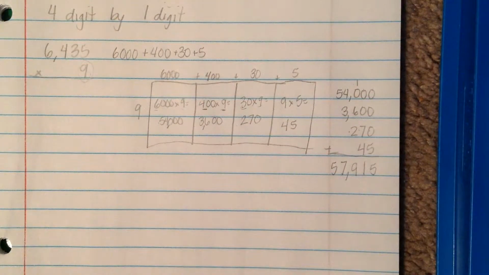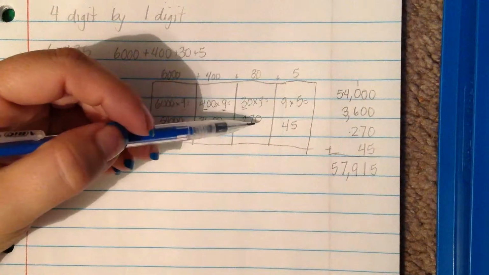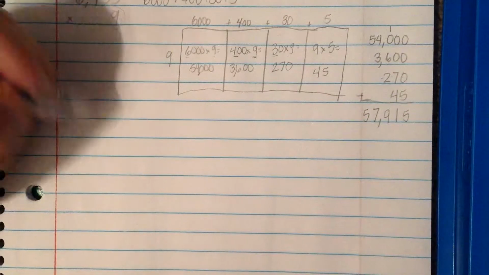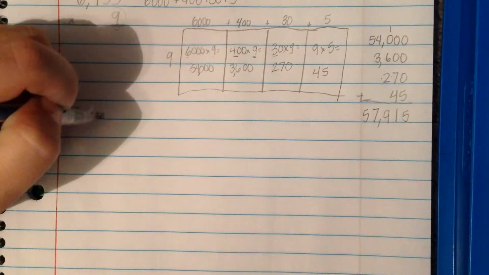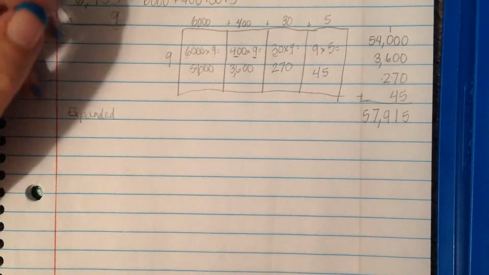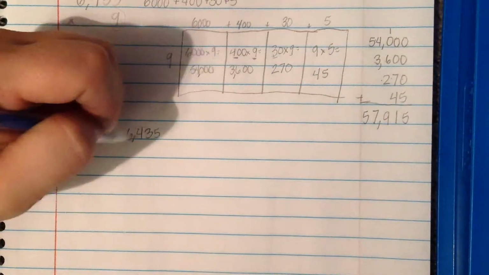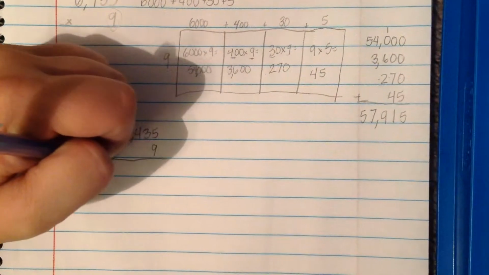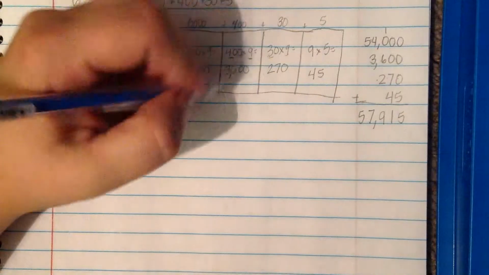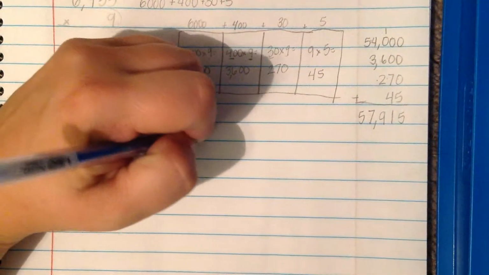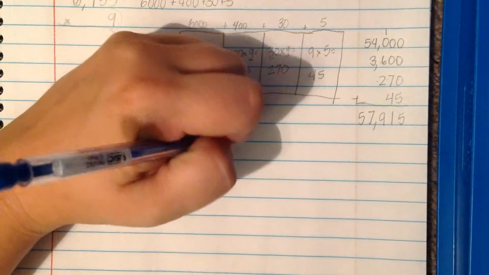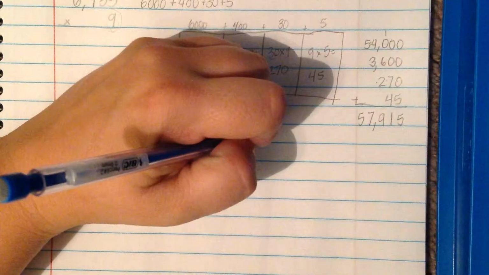If I take this even a step further and do my expanded notation, again I've got the same box. However, when I write this out for expanded, I'm going to have my equation 6,435 times 9. And remember, I'm going to decompose it now to the side of it. 6,000 plus 400 plus 30 plus 5. And then I have my 9 over here in the ones column.